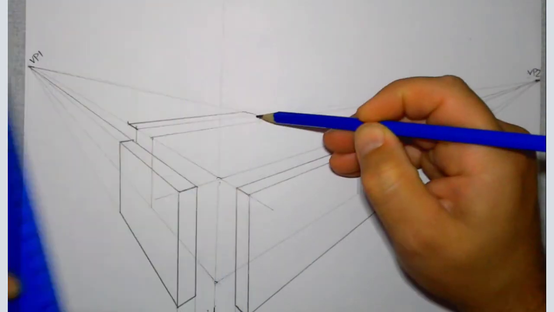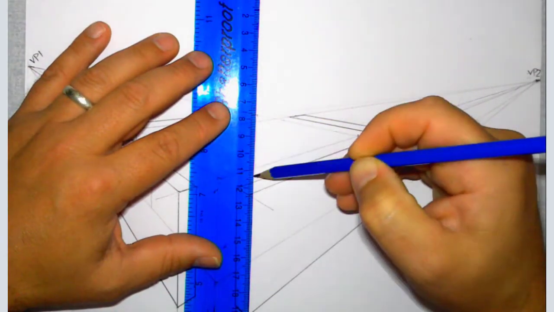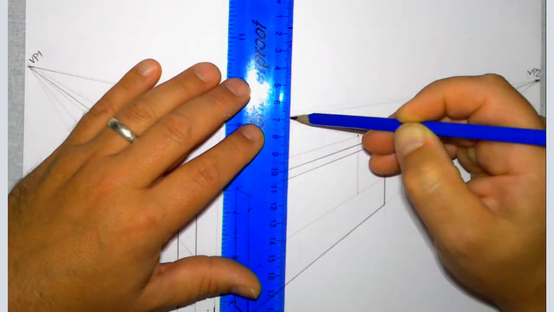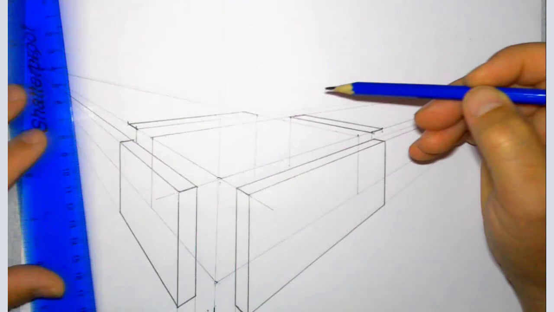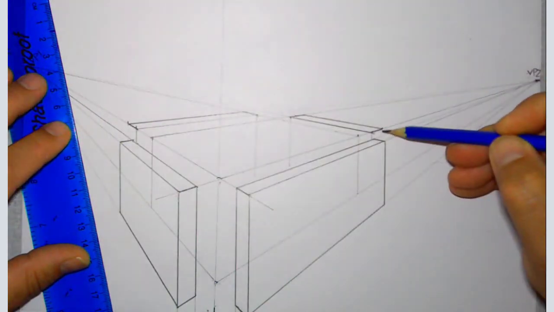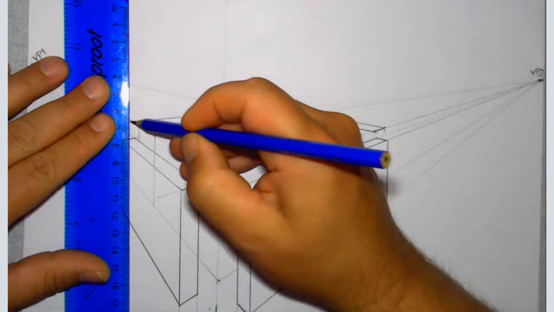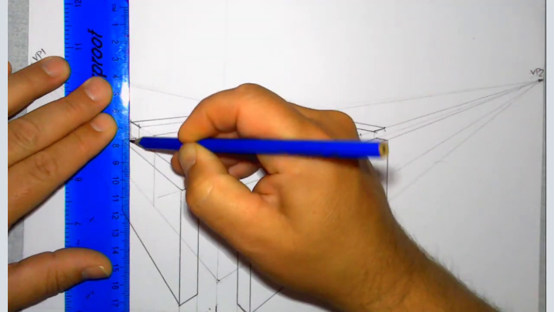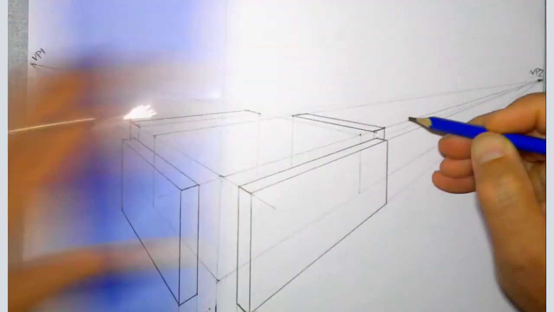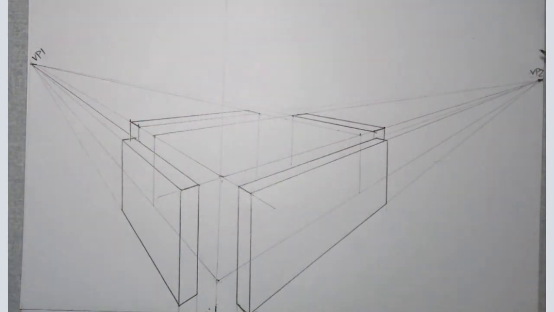All right, so from that corner, I'm going to come vertically down really lightly. From this corner, I'm going to come vertically down. And then these two, we're going to come vertically down. And these are quite dark because they're going to stop when they hit that face there. All right, so next job.